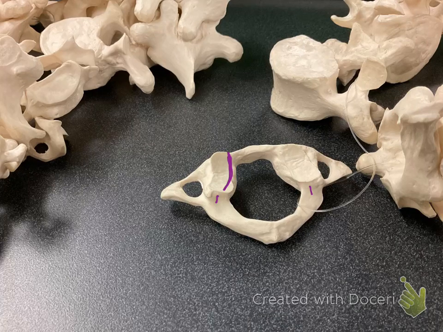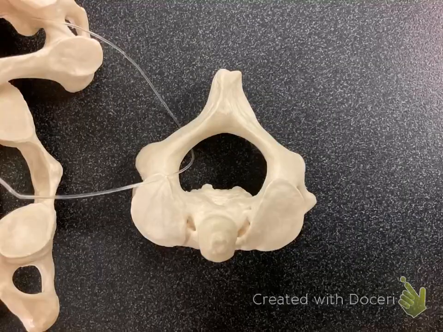Okay, so again, what was this structure? Number 2, what is this? Number 3? And number 4, 5, 6? I gave you all those answers on the previous slide. 1 is the sulcus for the vertebral artery, 2 is the anterior arch, 3 is the posterior arch, 4 is the lateral mass, 5 is the transverse foramen, 6 is the transverse process.